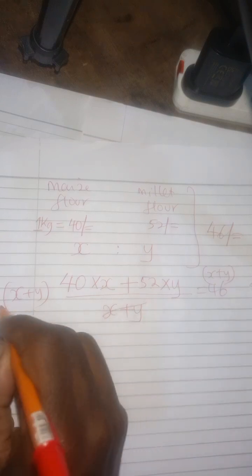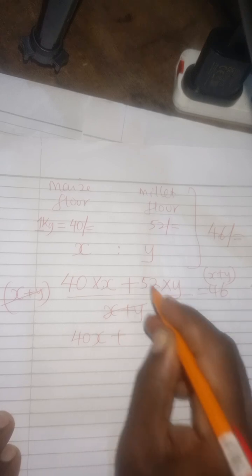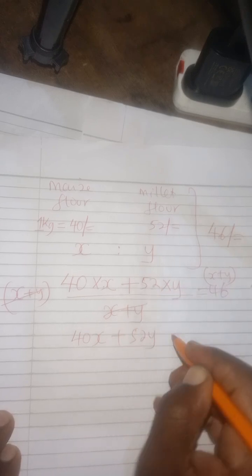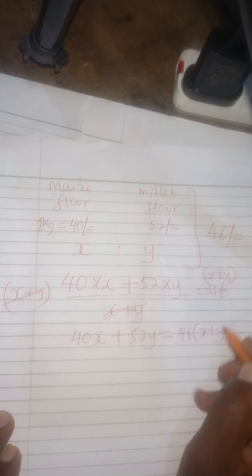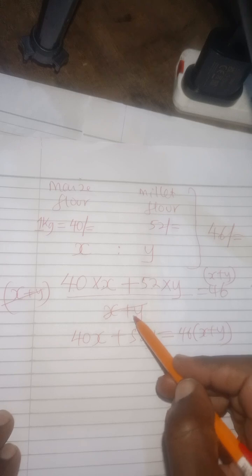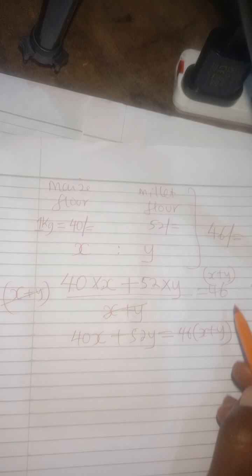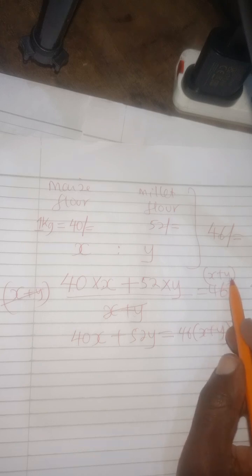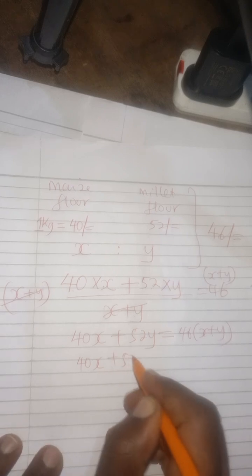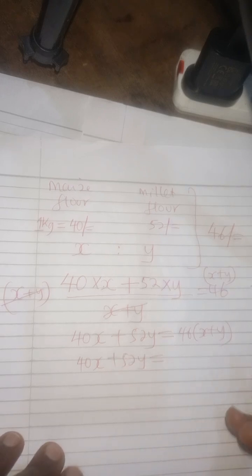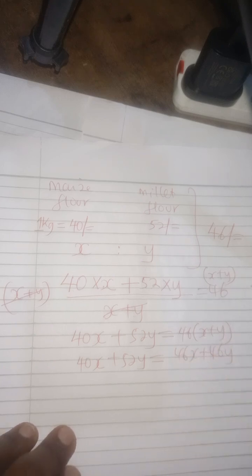So that this and this will disappear. So 40 times x gives us 40x, plus 52 times y, that is 52y. This must be equal to 46 into x plus y, because we've multiplied x plus y on both ends, and this disappears. We're left with 46 into x plus y. So we remain with 40x plus 52y, and this must be equal to 46x plus 46y. What next?